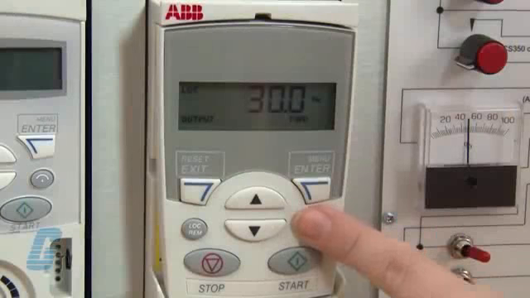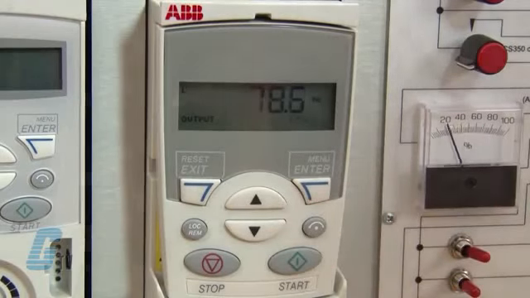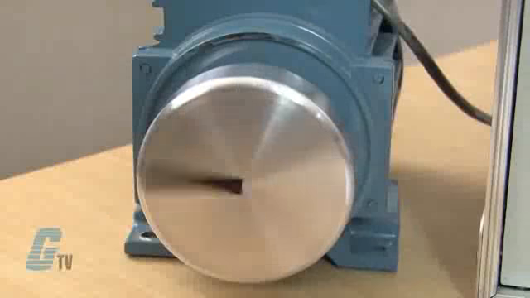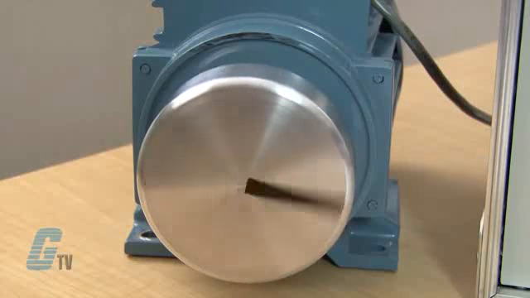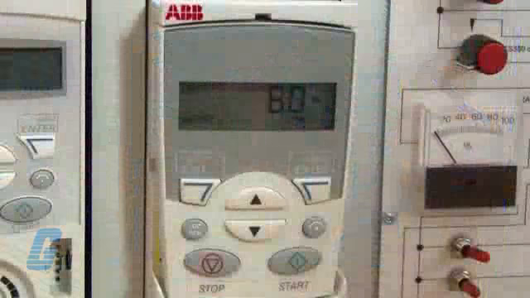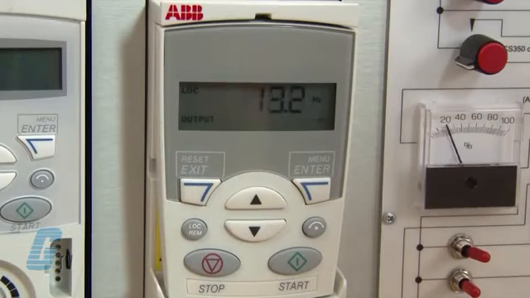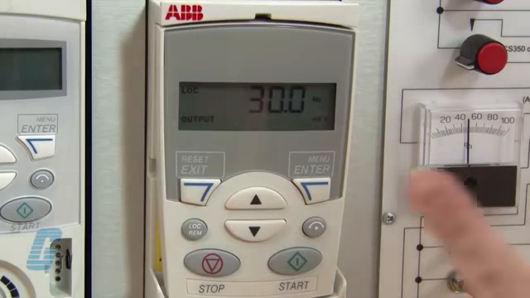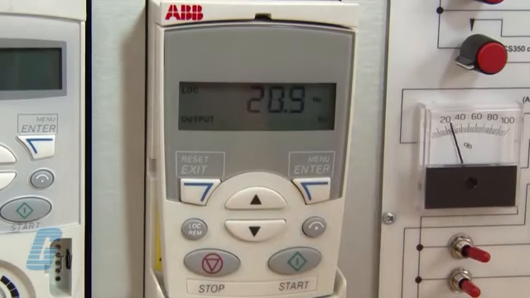I can push the direction button to switch the direction of the motor. The drive will ramp the motor down to 0 speed and reverse the motor direction. The bottom right will display reverse, and the motor will then ramp back up to the commanded speed. To stop the motor, I can push the stop key here.